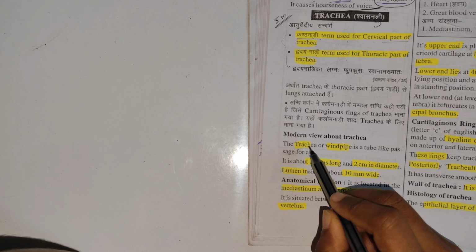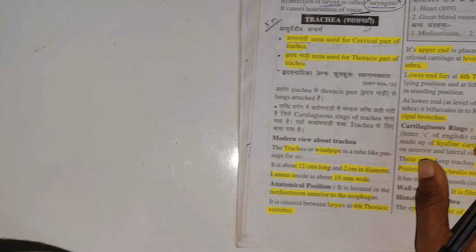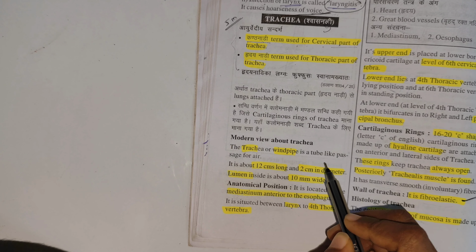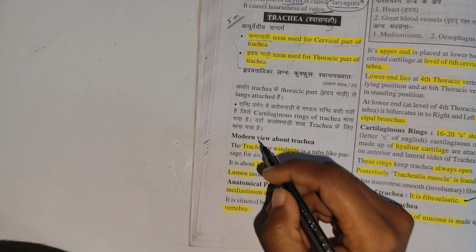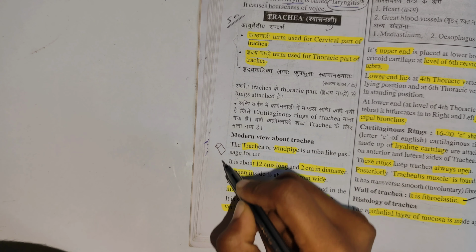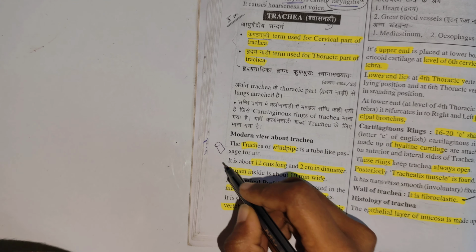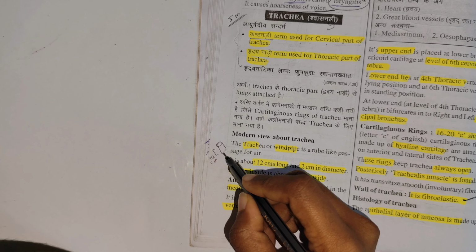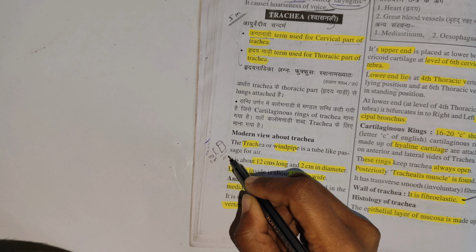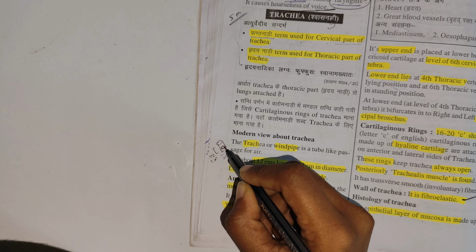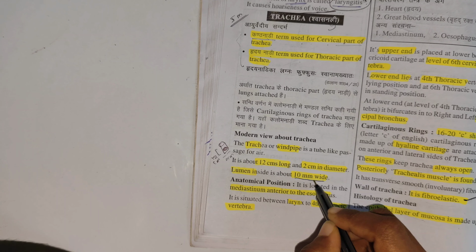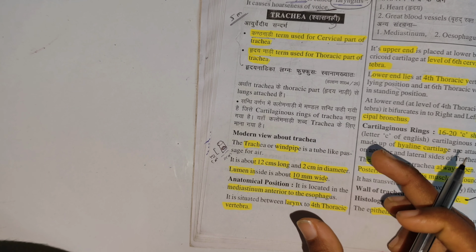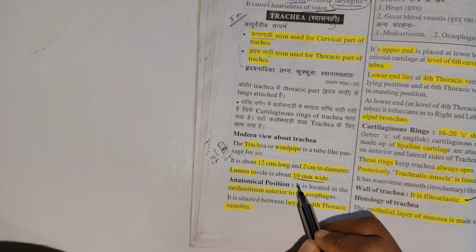Now we'll move on to the modern view of the trachea. The trachea, or windpipe, is a tube-like passage of air. It is about 12 centimeters long and 2 centimeters in diameter, and the lumen will be 10 mm wide.